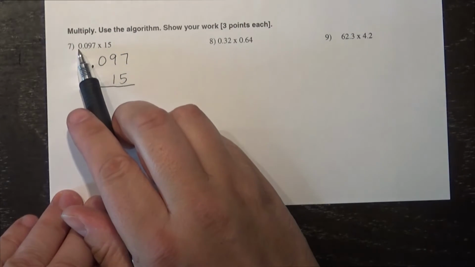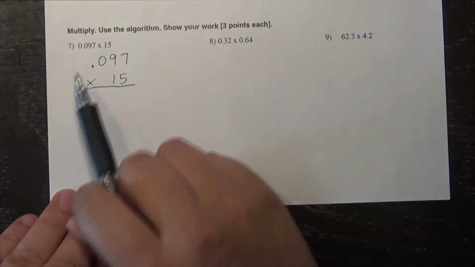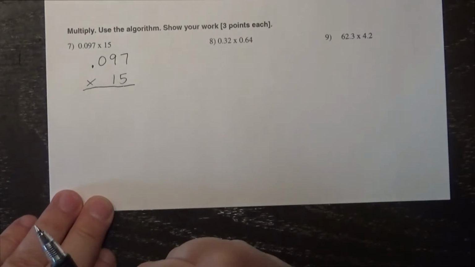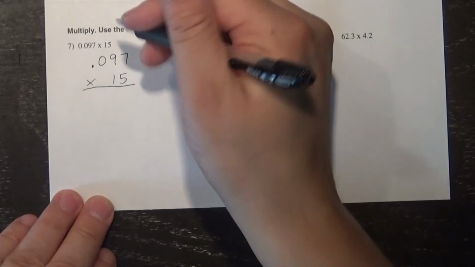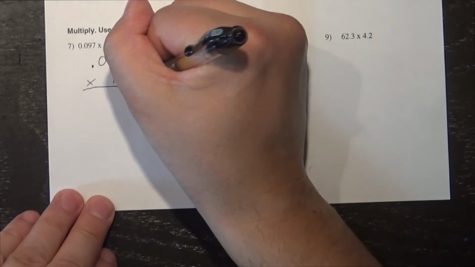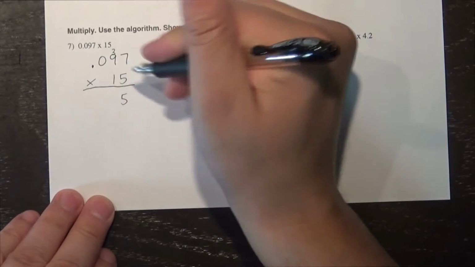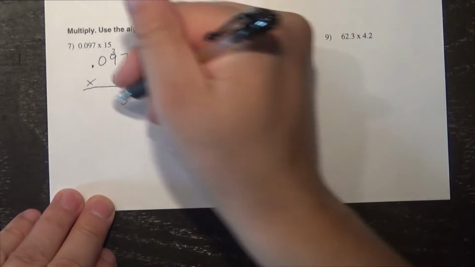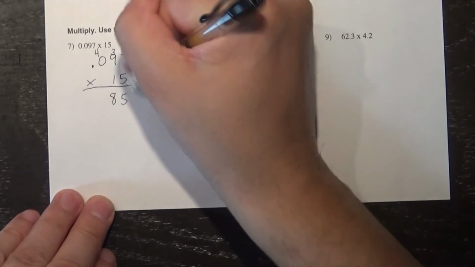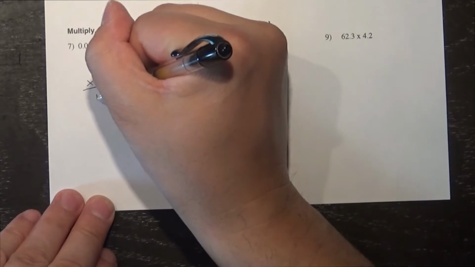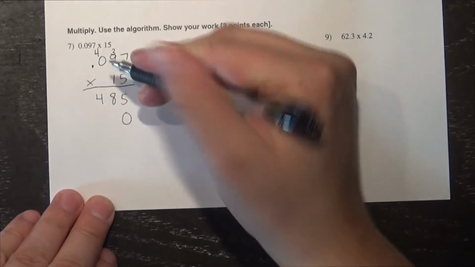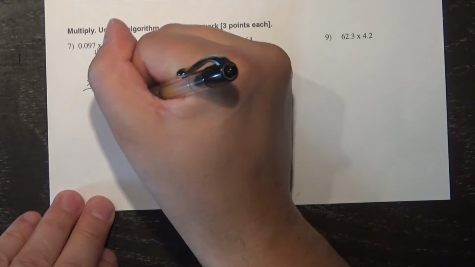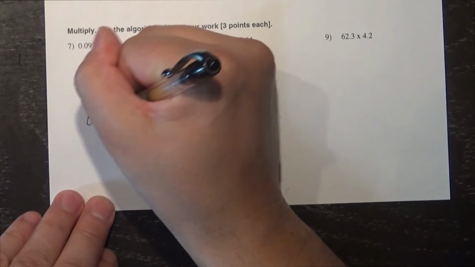Notice I left off that 0 in front of the decimal point. We could add it. It won't change our answer. It's just going to give us another number to multiply by 0. So 5 times 7 is 35. 5 times 9 is 45, plus 3 is 48. And then 5 times 0 is 0, plus 4 is 4. Add my placeholder 0 now that I'm on to the tens place. 1 times 7 is 7, 1 times 9 is 9, 1 times 0 is 0.